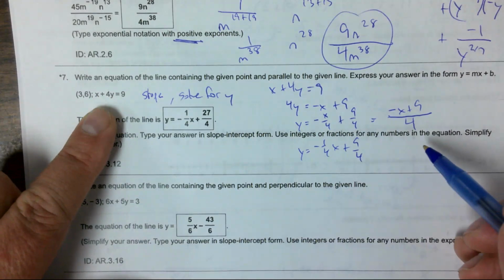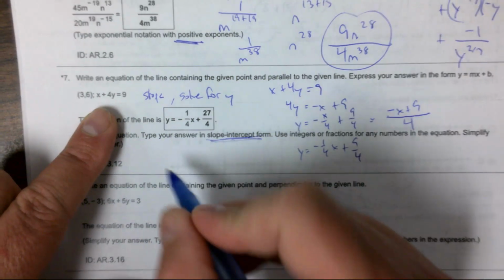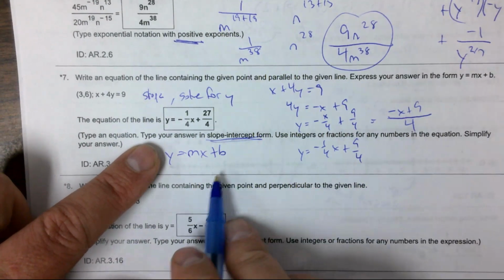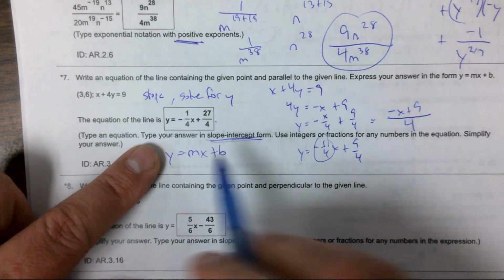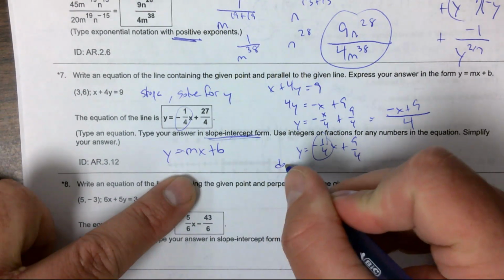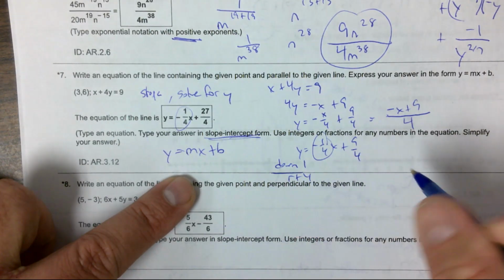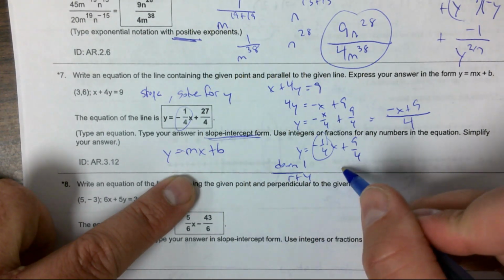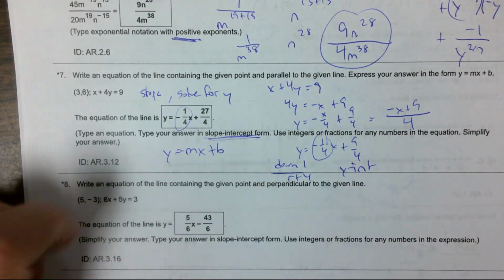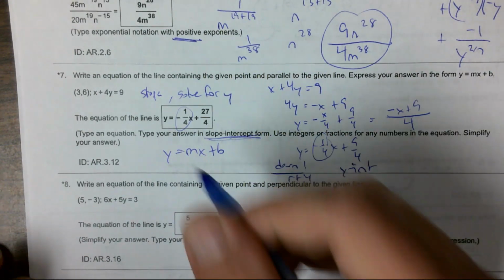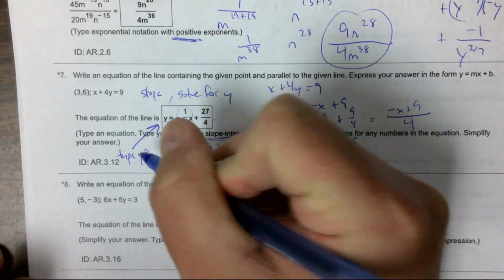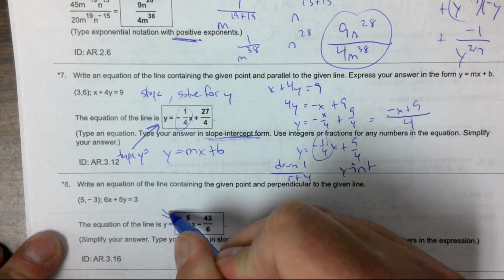But when we're trying to do slope-intercept form, that means y equal mx plus b. And so that's why we really want the negative 1/4 in front, because that's your m, which means down 1, right 4, and then this 9/4 is your y-intercept. So that's what you want. And just notice that on this one, you need to type your y equal, but on the very next problem, don't type y equal.